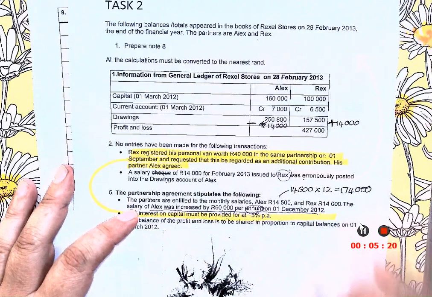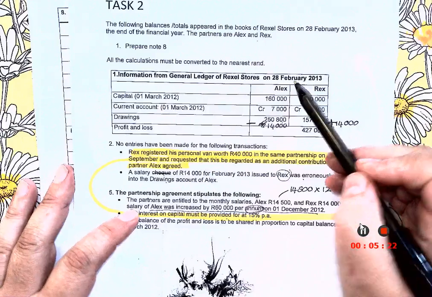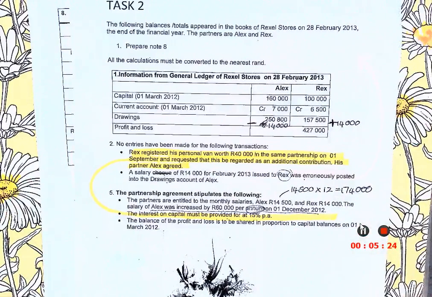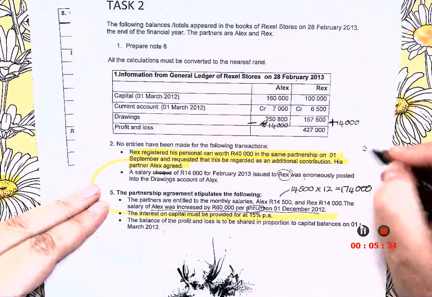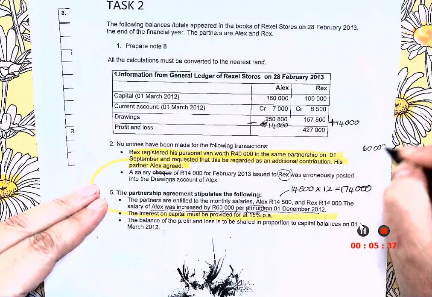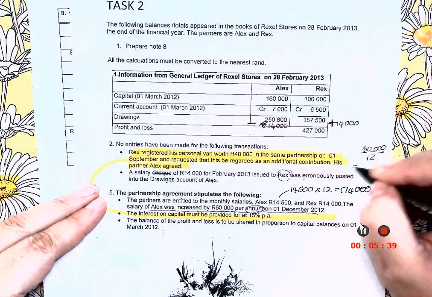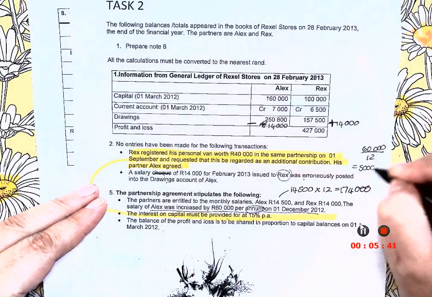Now if you go look, my year ends 28 February, meaning he only got that increase on the 1st of December, which is December, January, February, for 3 months. So I want to see what's the increase for the 3 months. So if I divide the 60,000 by 12, I see the increase is 5,000 per month.